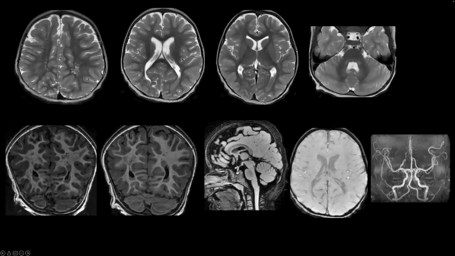You can appreciate the nodular heterotopia more clearly on the coronal T1 weighted sequences over here. So left more than right. Corpus callosum, brainstem, and cerebellar volume demonstrates normal appearance. No calcifications or hemorrhage on the SWI. I'm not sure why the MRA was done, but there's nothing on the MR angiography. So radiologically, the diagnosis would be of a periventricular nodular heterotopia.